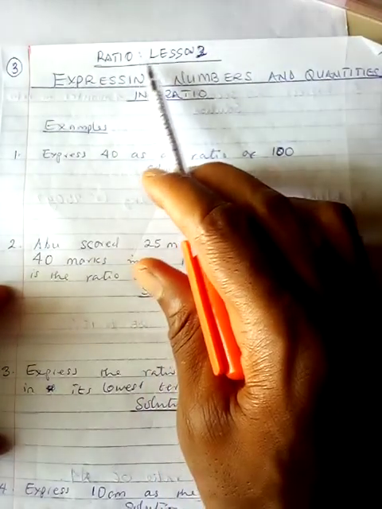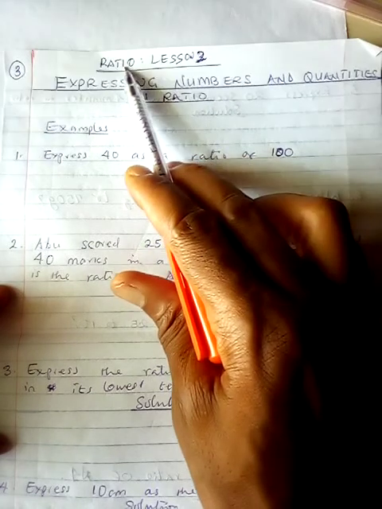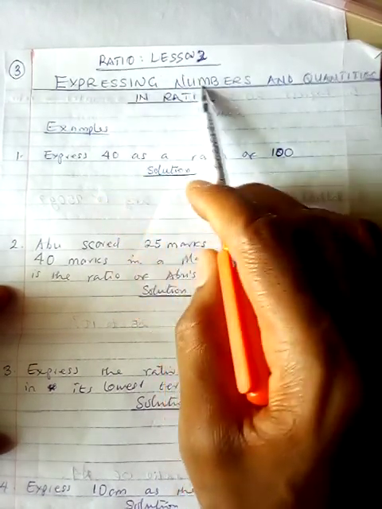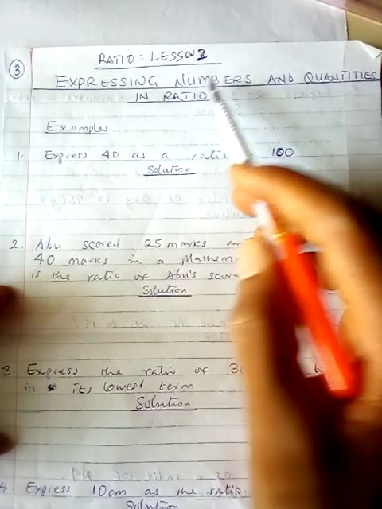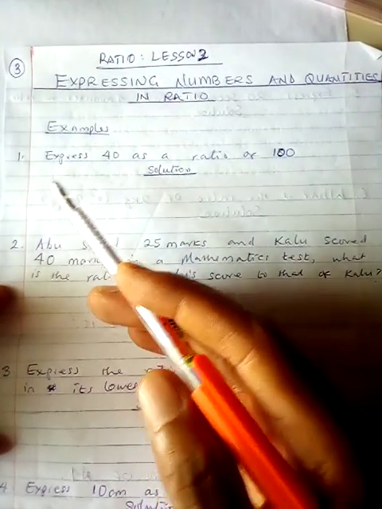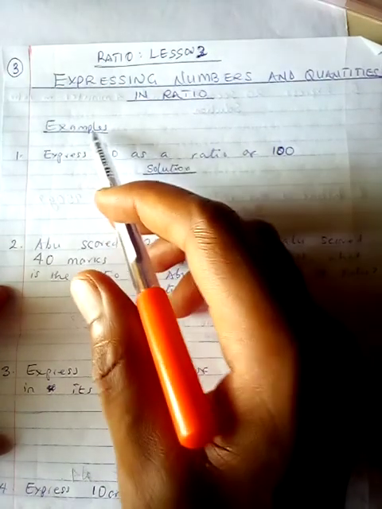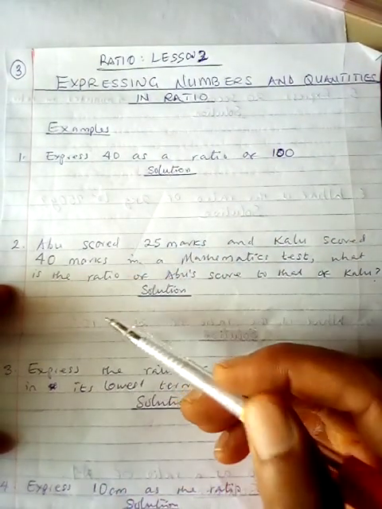This is our lesson 2 on ratio. In this lesson, we're going to talk about expressing numbers and quantities as a ratio, how to express one number or quantity as a ratio of another. So here we're going to have some examples done on this.